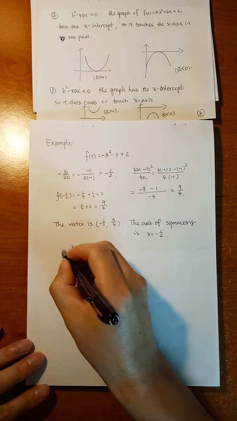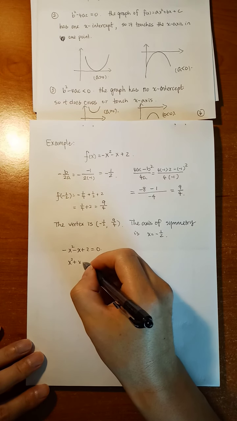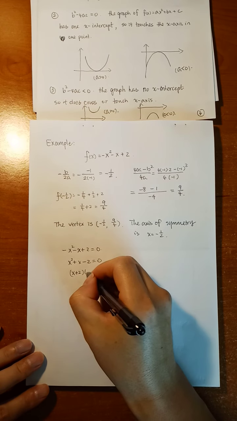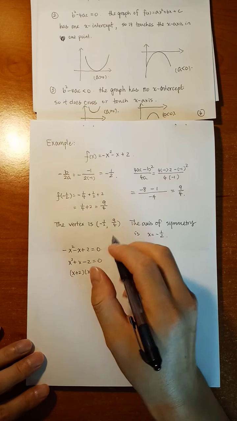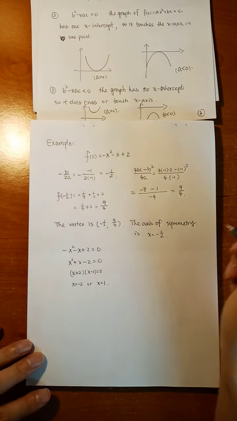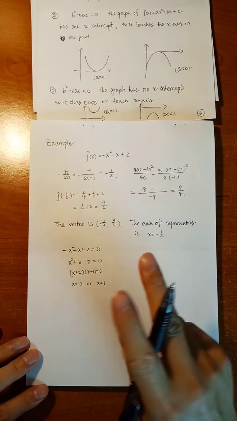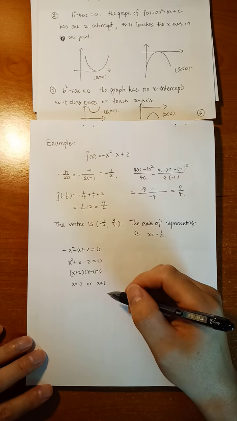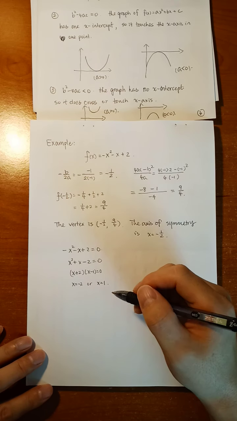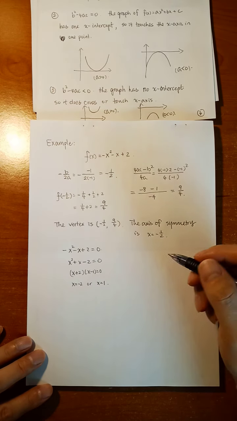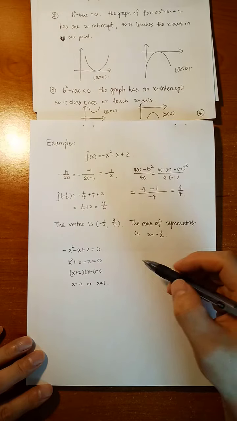I prefer the positive x squared coefficient. And then we can factor it. We will get x is negative 2 or x is positive 1. Okay, so there are two solutions. Then the graph of the quadratic function crosses the x-axis at negative 2 and 1.